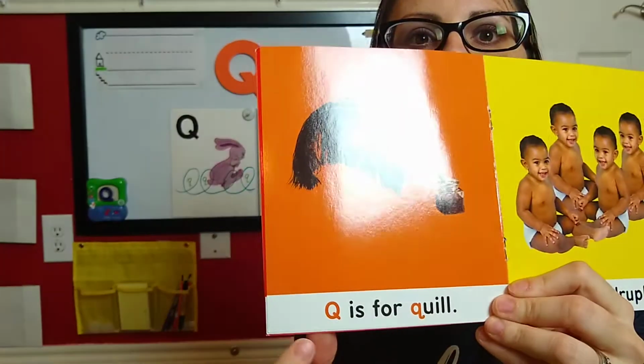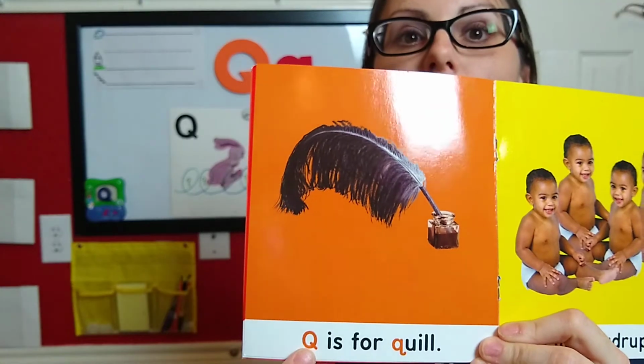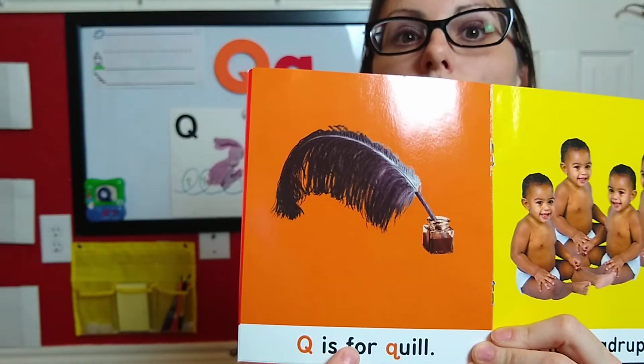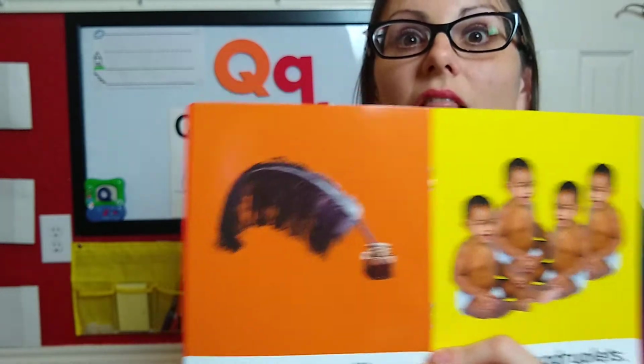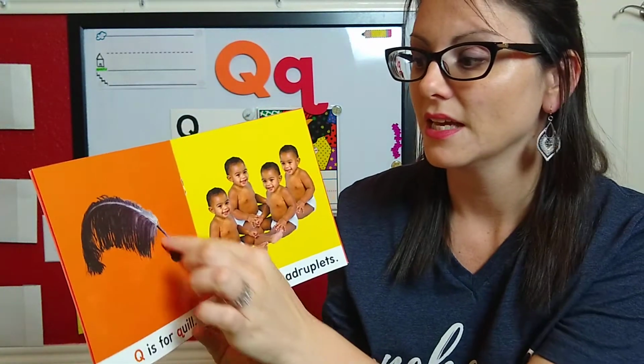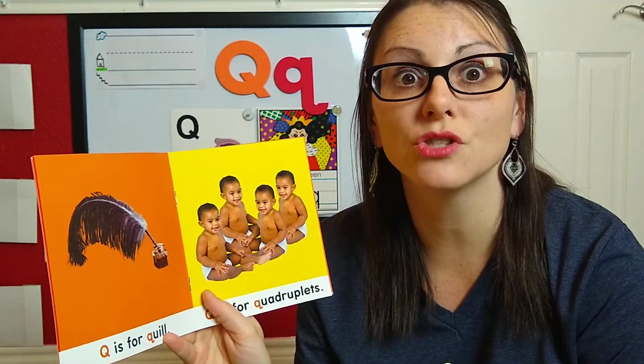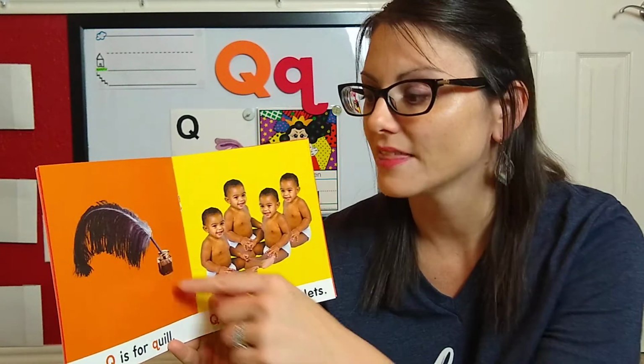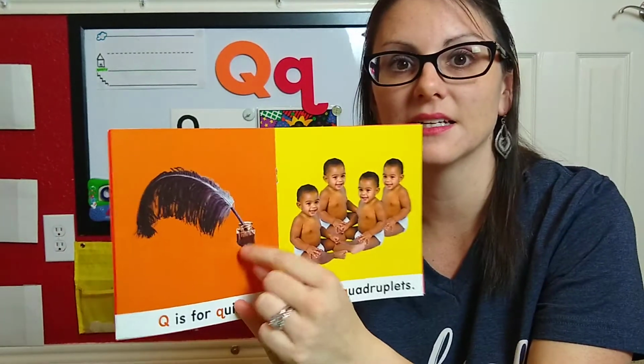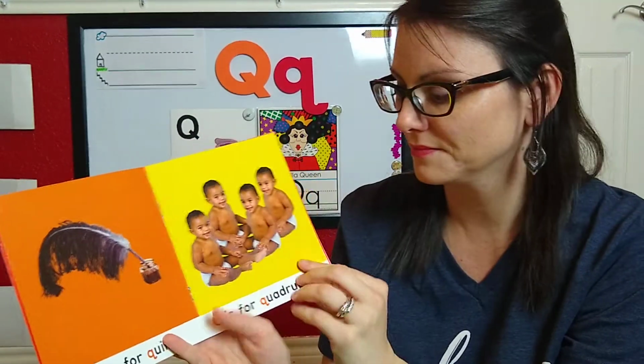Here's our next one. Q is for quill. A quill is a feather that people used to use to write with. So instead of a pen, they would take this quill, dip it in ink, and then use it to write.